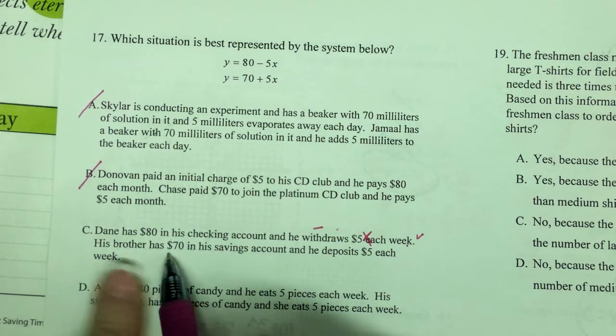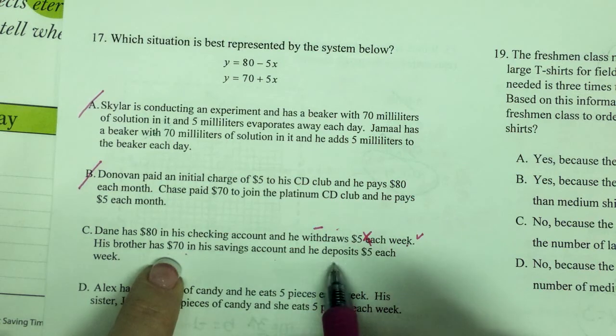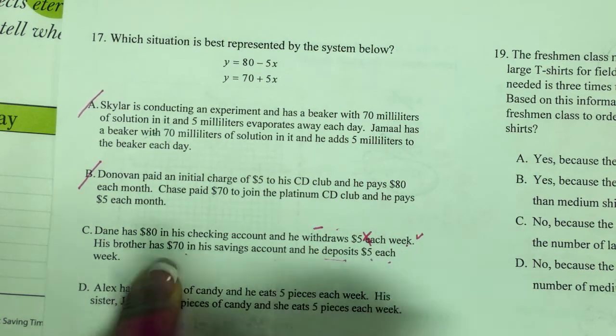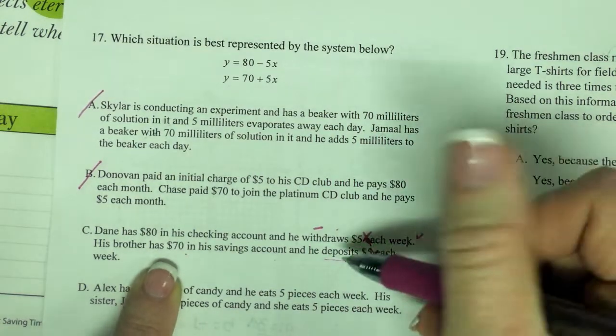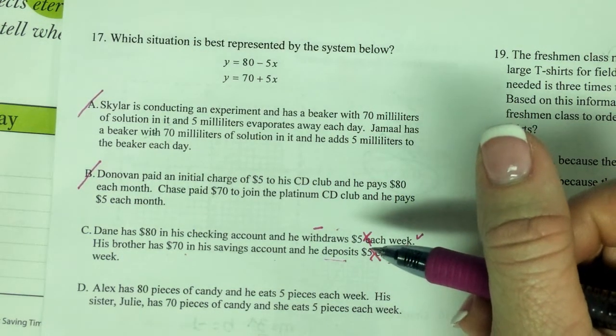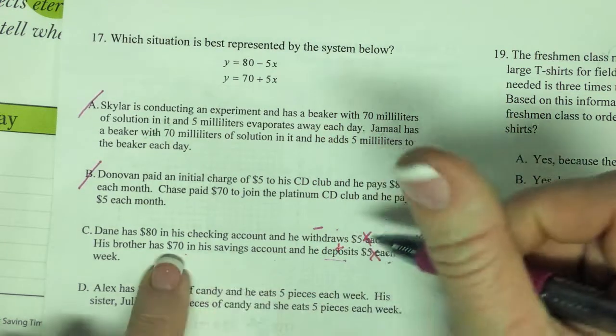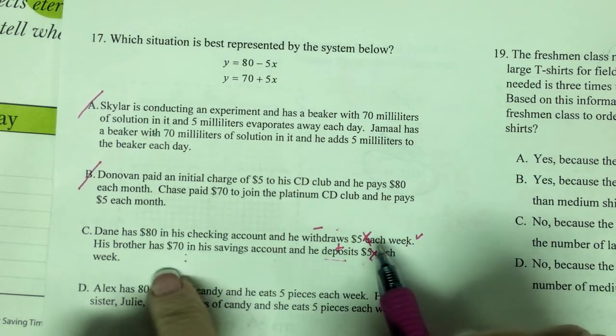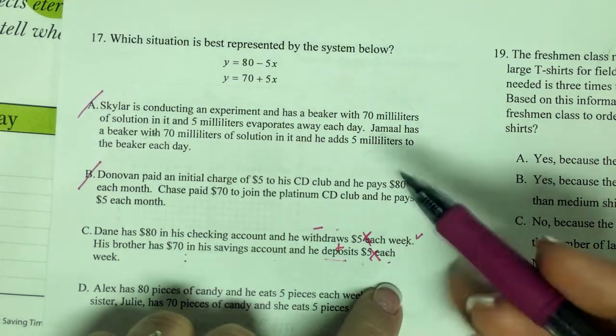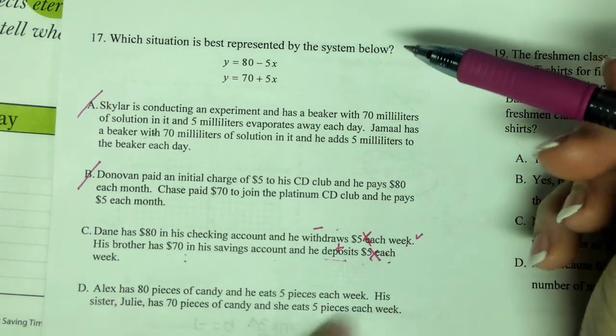So it says his brother has $70 in his savings account, and he deposits $5 each week. So again, since it has this each, we know this has the x. And depositing, are we adding or subtracting? We're adding. So since he started off with 70, and he's adding 5x each week, we know it would be 70 plus 5x. So does that match our system of equations? Yes, so it's C.